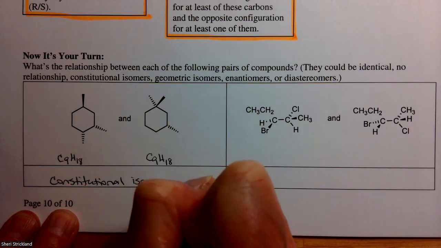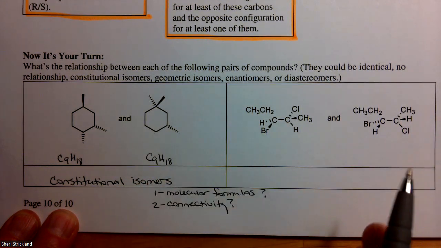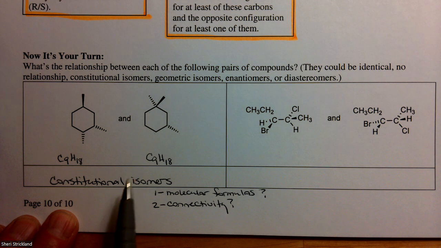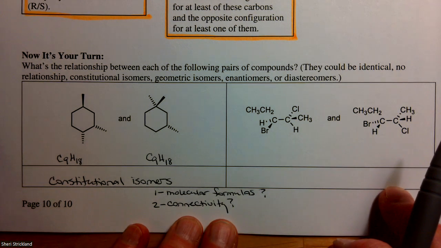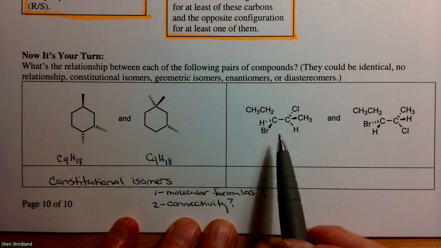And if I ask you what the relationship is, I would expect you to be able to tell me if they were constitutional isomers, because they have the same molecular formula but different connectivity. All right, so let's come on over here and see what we've got.